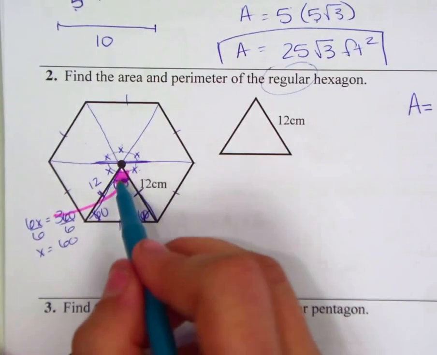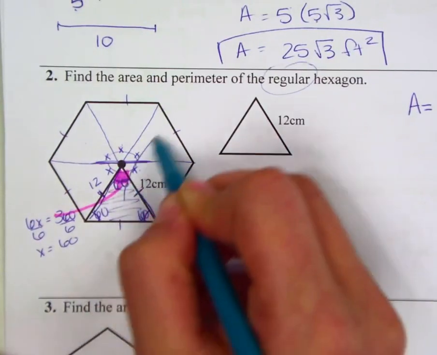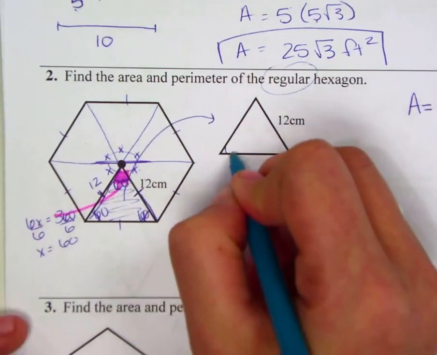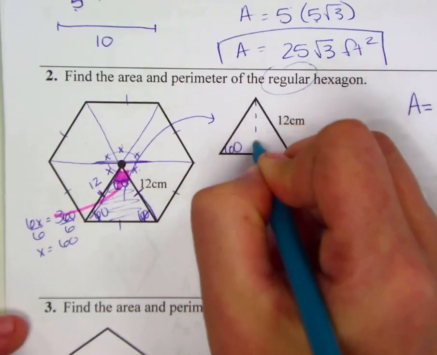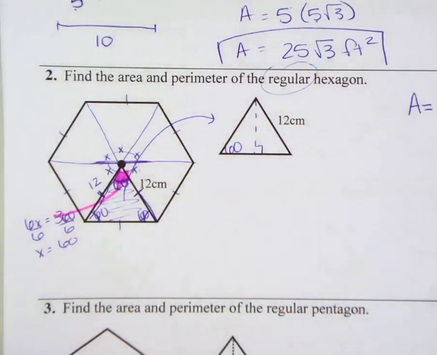Okay. So now let's go to the side. We're going to redraw our triangle out here. We know that this angle is 60 degrees. We need to find the area of it.